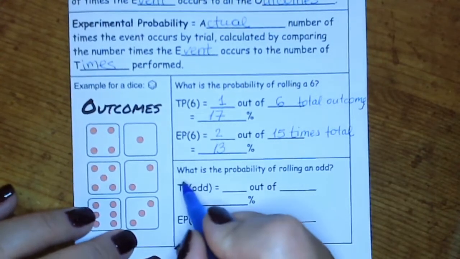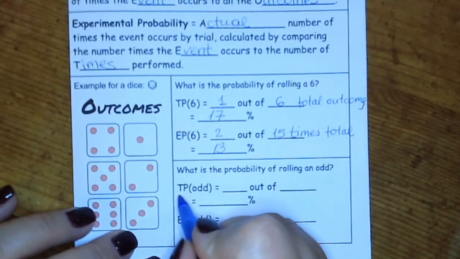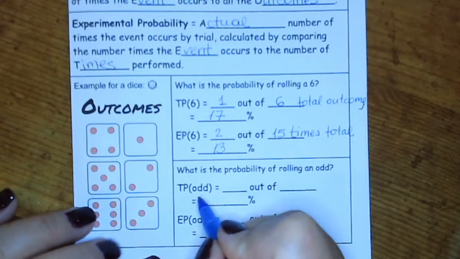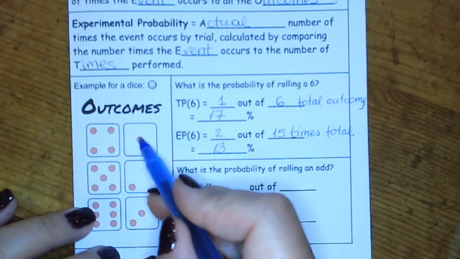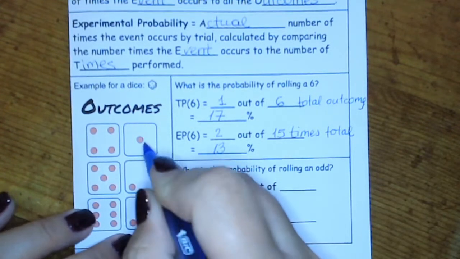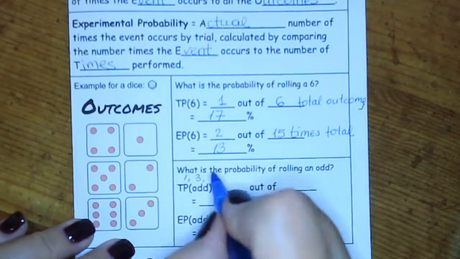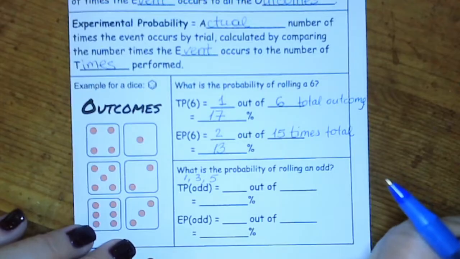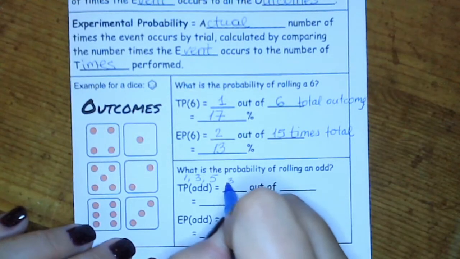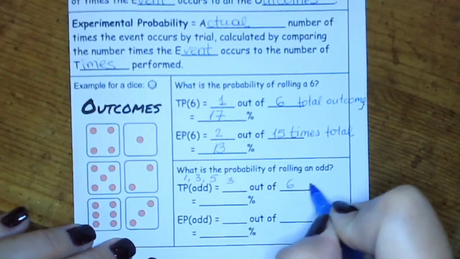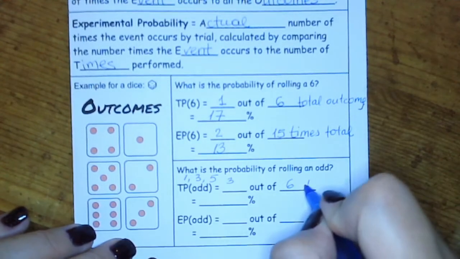So let's say I want the theoretical probability of getting an odd number. Odd numbers are 1, 3, 5, that's 3 out of 6 total possibilities.